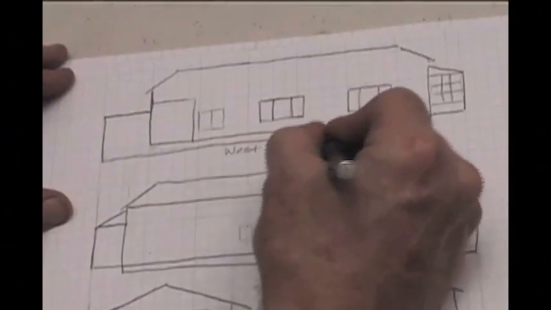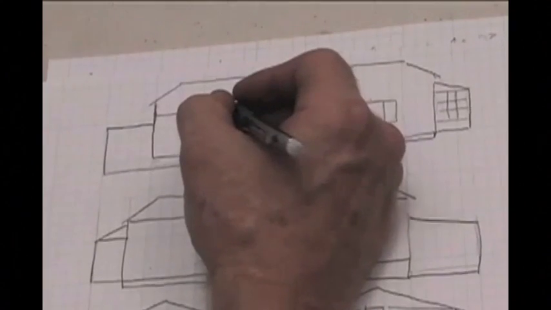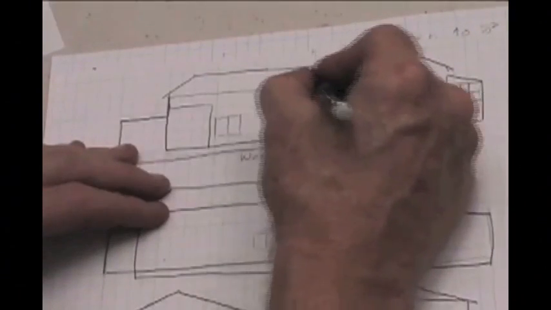The floor plans give you the ability to calculate attic and floor insulation, as well as the home's volume for blower door calculations.